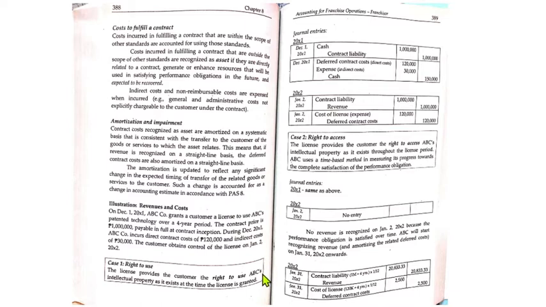Case 1, right to use. The license provides the customer the right to use ABC's intellectual property as it exists at the time the license is granted. So kapag right to use yan, you have to identify how do we journalize the transaction? How do we treat this? On December 1, at the grant of the customer license, you debit cash, 1 million, then credit contract liability. Okay? And then, on December of 20x1, you have to recognize yung mga direct and indirect costs related to the contract. Debit deferred contract cost, 120,000. Debit expense for the indirect cost na dinidiretso agad sa expense accounts, 30,000, and then credit cash.